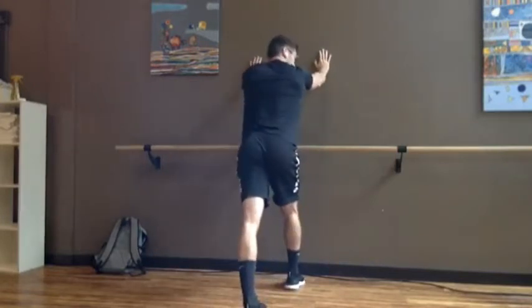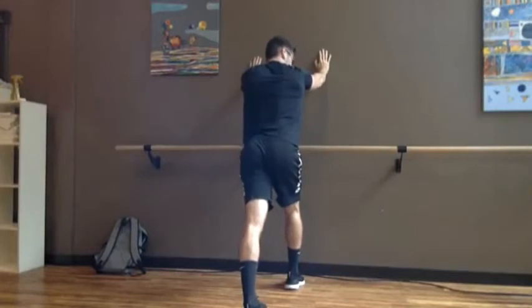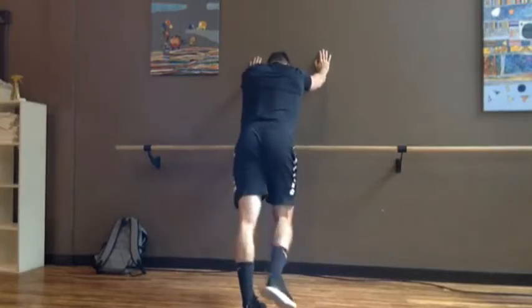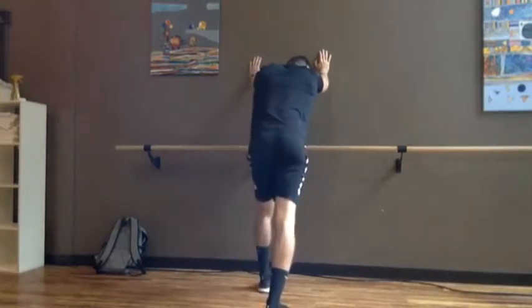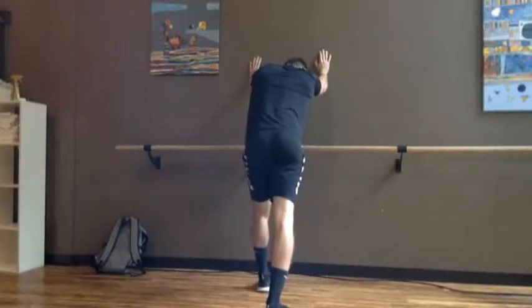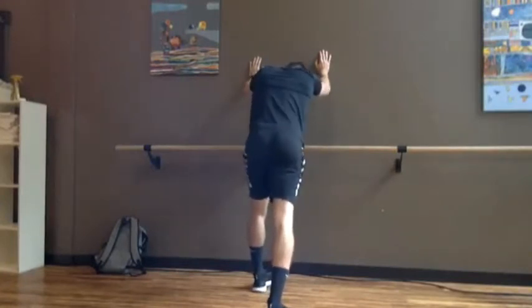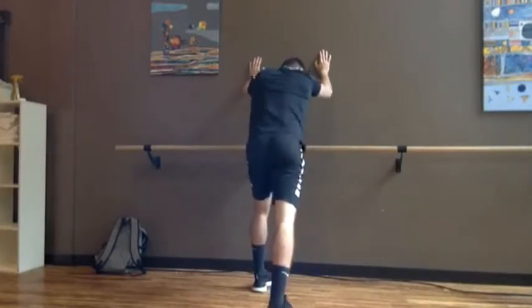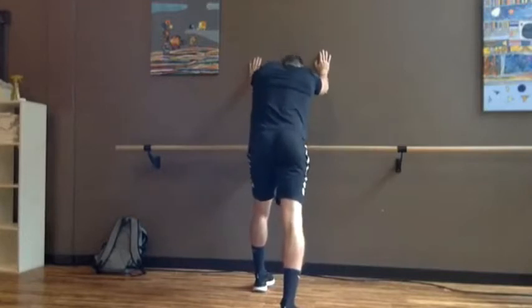Just for time purposes today, I'm not going to do the full 30 seconds. Again, you should be feeling it a little bit higher in the calf. Then you're going to switch back to the other side, and now we're going to go after the other calf muscle, the soleus. What you're going to do is keep your foot in alignment. A lot of times I see people point their toe out like this. Don't do that. You're not going to be stretching the right muscle, or you might not even feel a stretch at all.